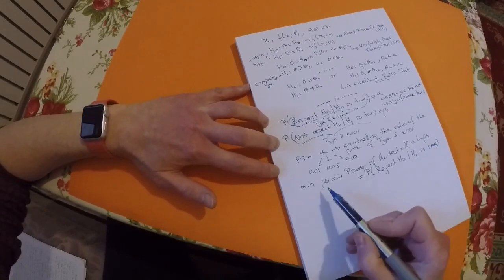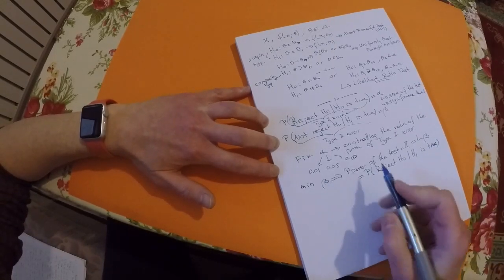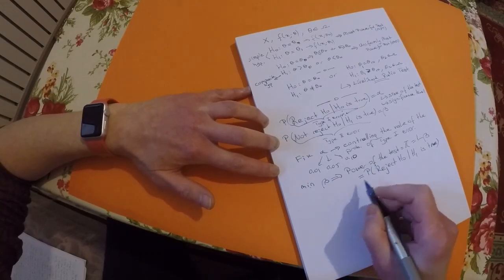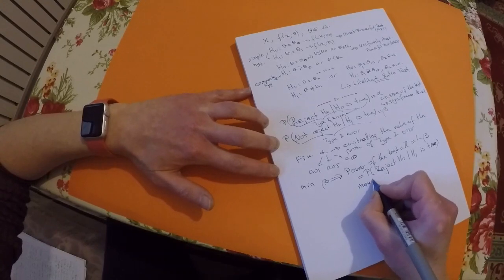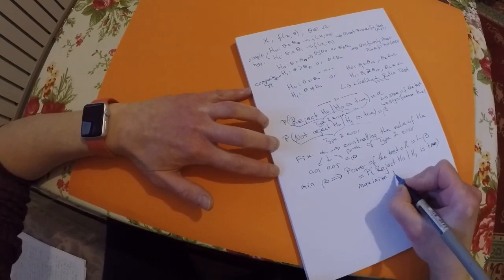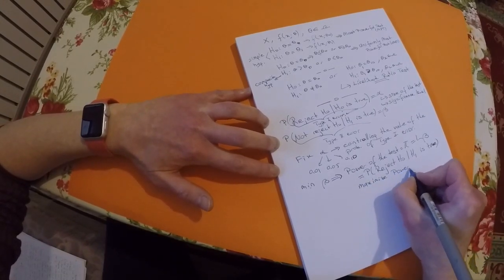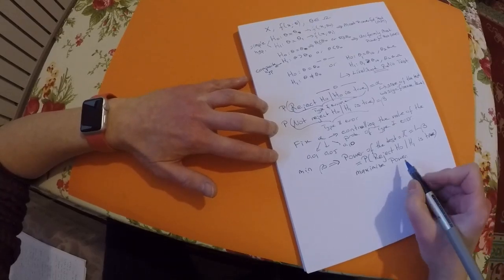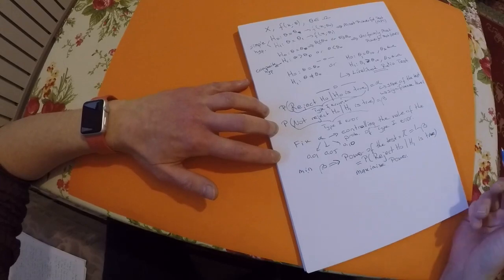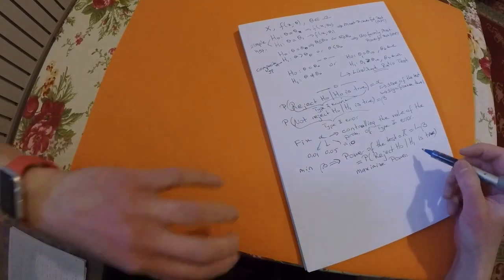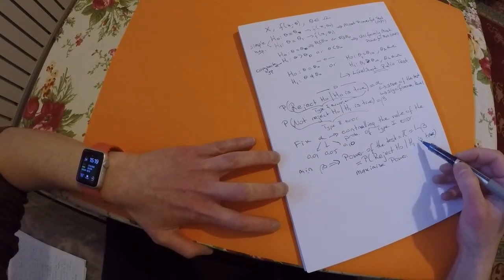So minimizing beta gives us the maximum power. So maximize power. This is our testing procedure: for a fixed alpha, we have to maximize the power or minimize the beta value. Under the null hypothesis, the value of the test will be given.